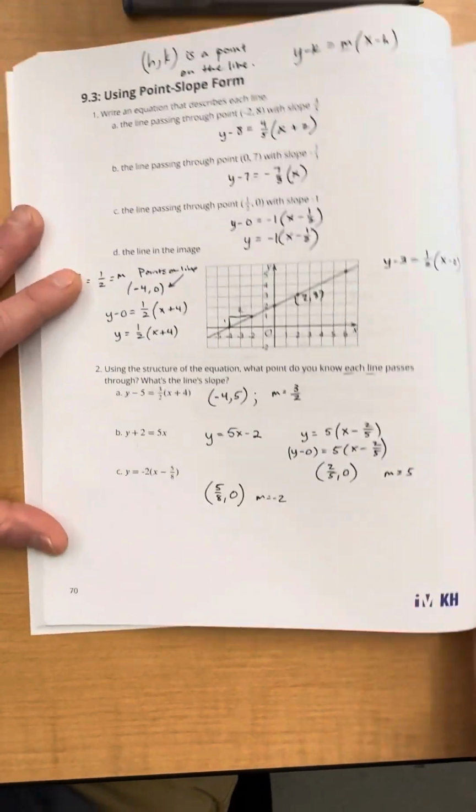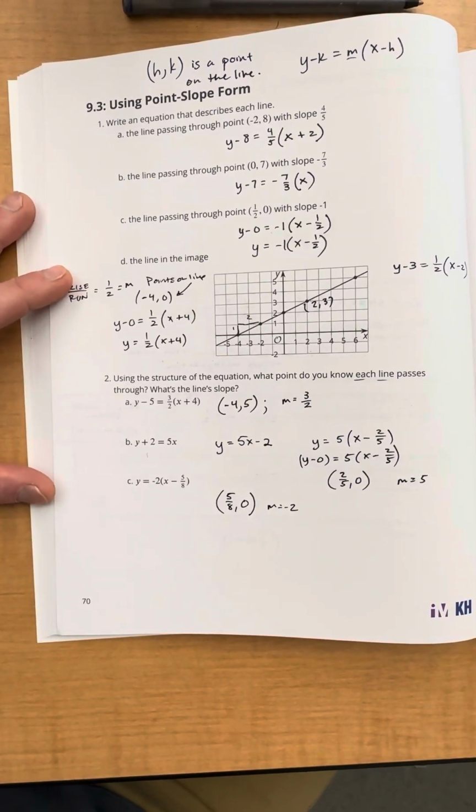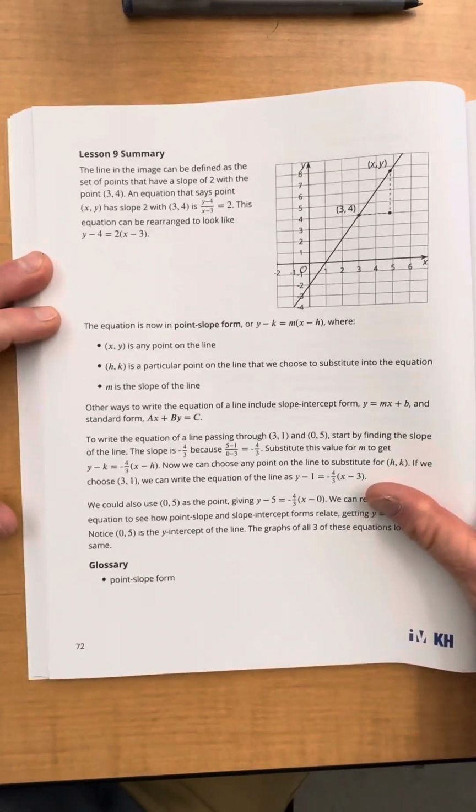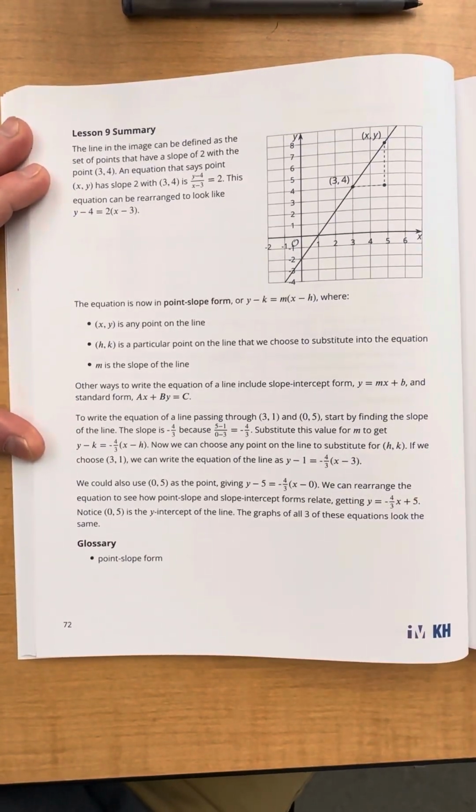All right, that was point slope form. A lot to unpack. Just rewind. It's all in there. Read this summary right here. Please read this summary. Just pause it and read it. Thanks, Illustrative Mathematics. 10 minutes, that's it.